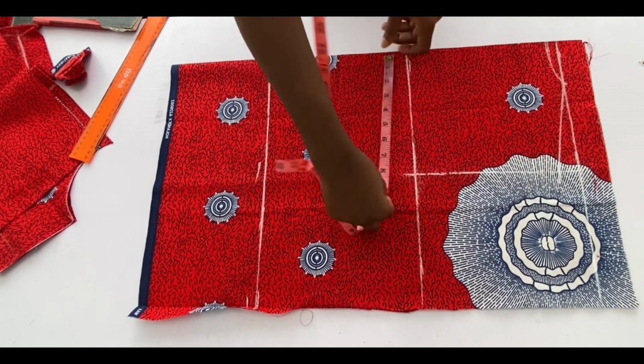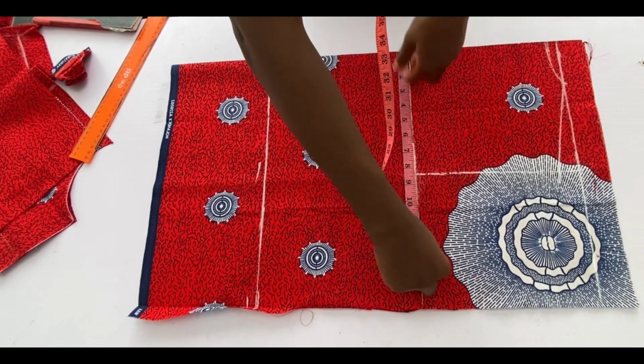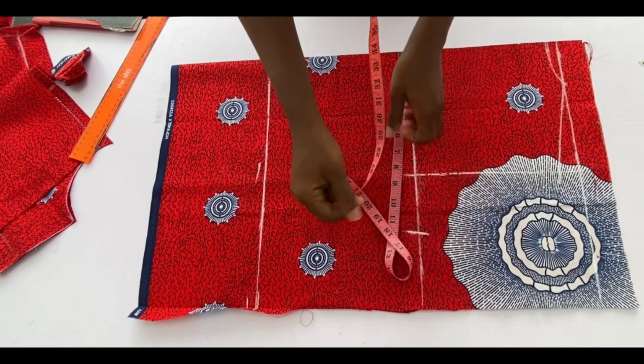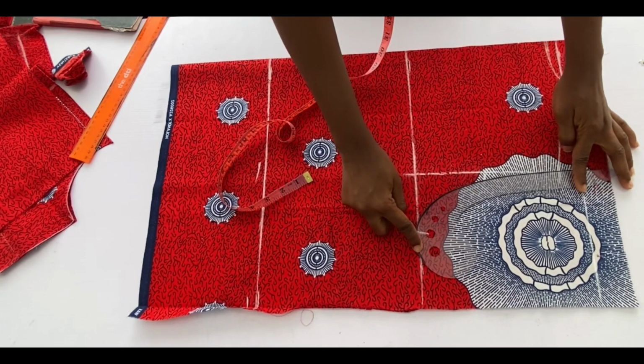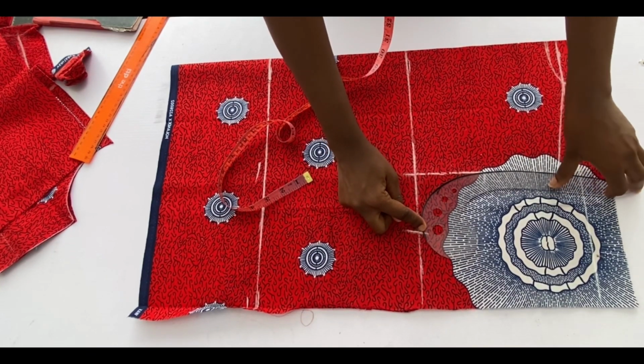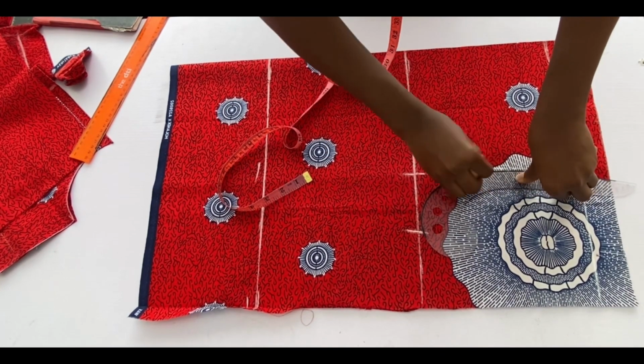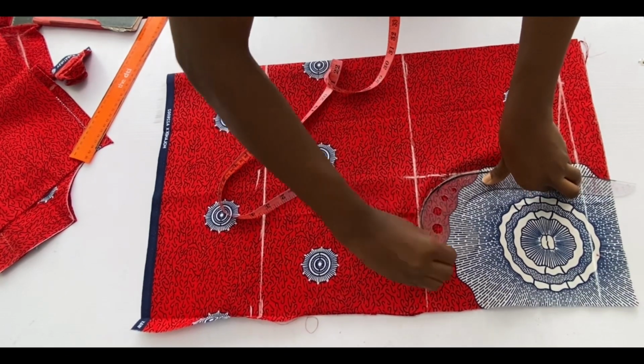I'll mark out the bust measurements divided by 4. After marking that, I'll come back to the shoulder slant. From there, I'll divide what I have left by 2 and I'll get the midpoint, and I'll connect my armhole following that midpoint up to the bust measurement I marked out.